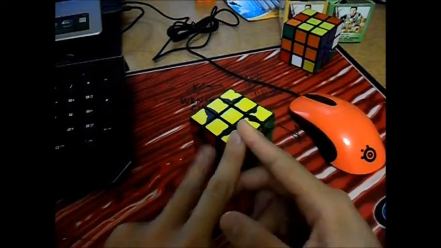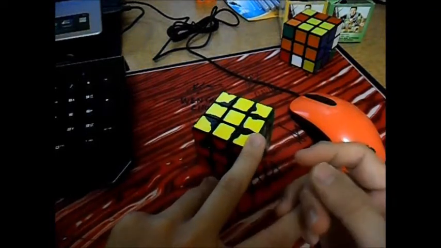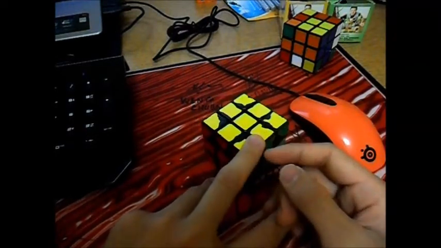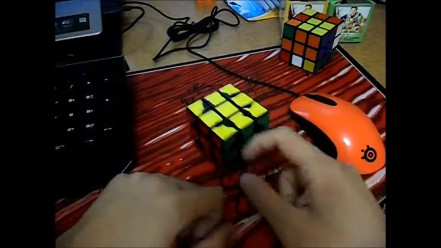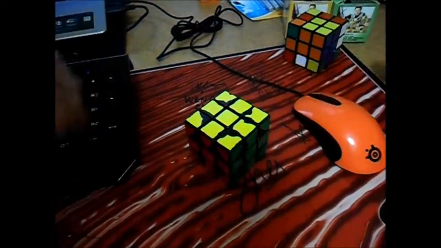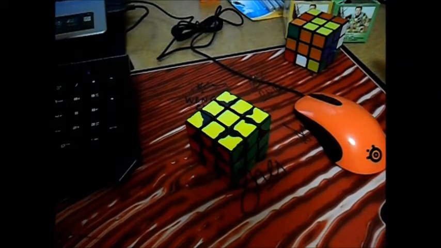And then you have your first three F12 pairs. Nothing much I can say about those now. They're very intuitive. You just use logic to solve it. And then you have your cross. To me, the cross is the most important part of your F12. Probably the most important part of your solve as well because of inspection.